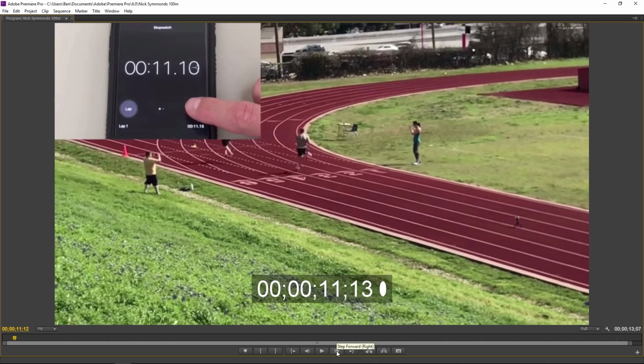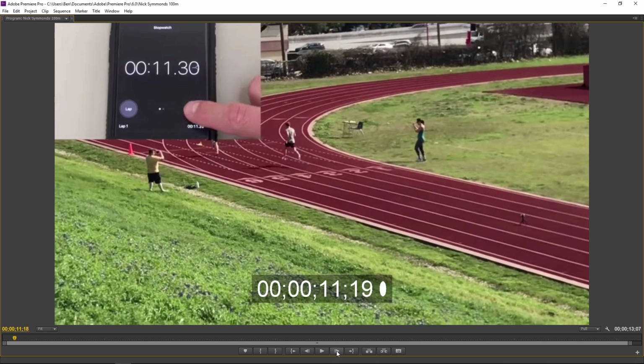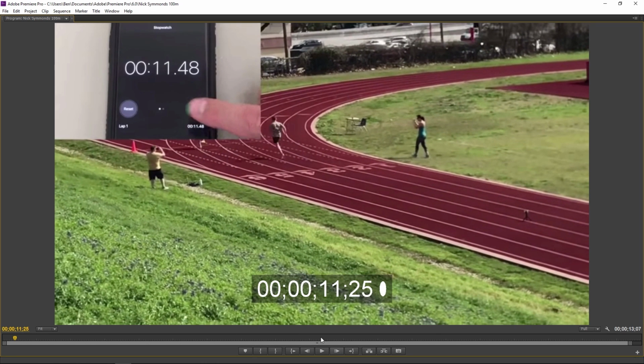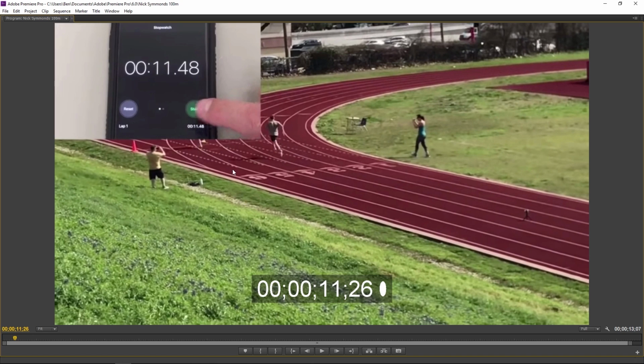So here we're going to keep moving frame by frame. He's still not to the line yet, still not to the line yet. And then here is his final step before the line. His foot is flat on the ground right here. So let's go one more frame now, and you can see that his foot is still pretty much on the ground. His heel is about to come off.